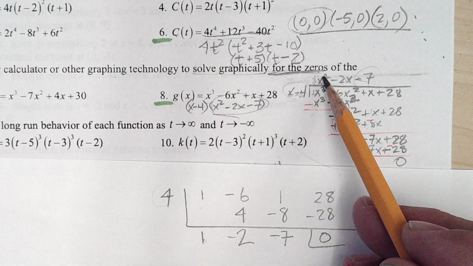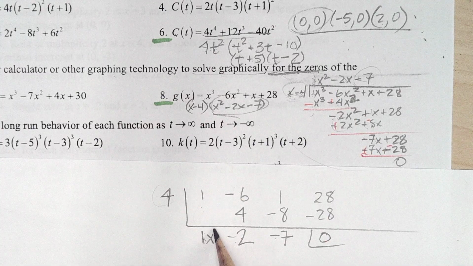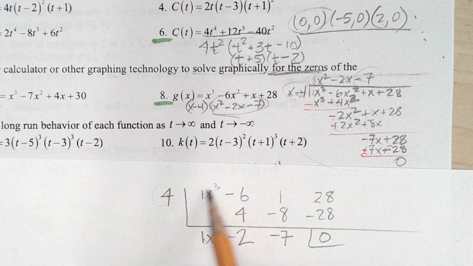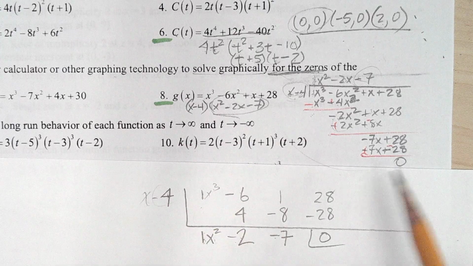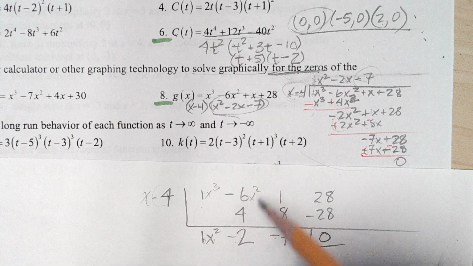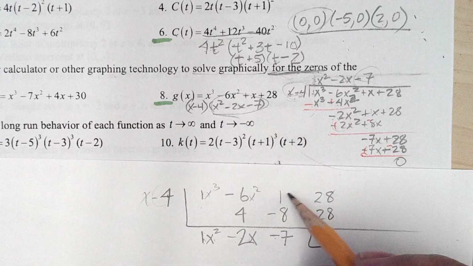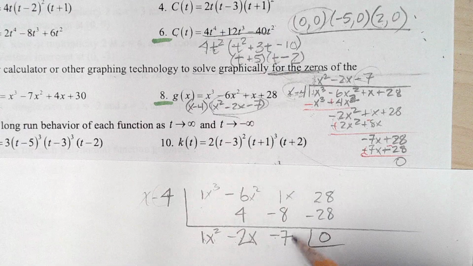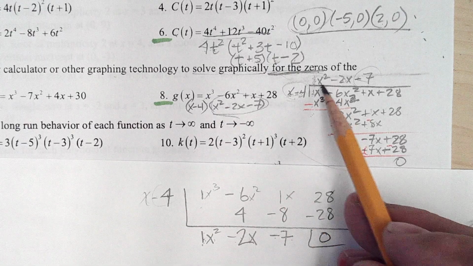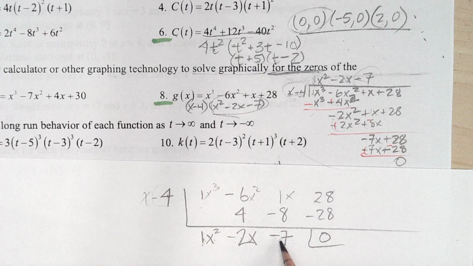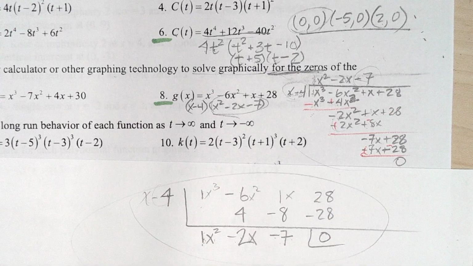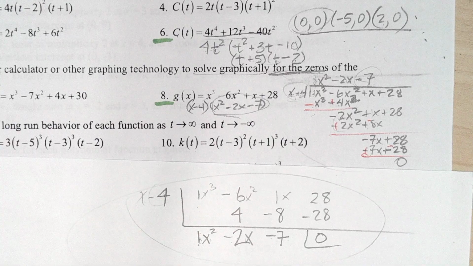We got 1x squared. This was x to the third, dividing it by x minus 4 lowers the power by 1. This was x squared, so it goes down to x. This was x, goes down to a constant. So we got 1x squared minus 2x minus 7. So this is how synthetic division is done.